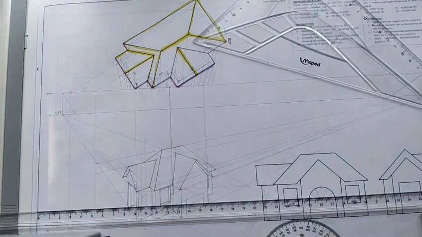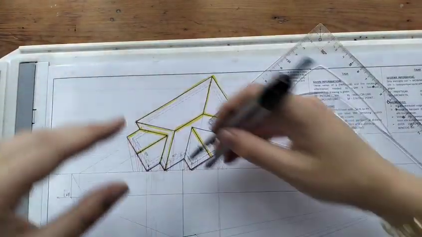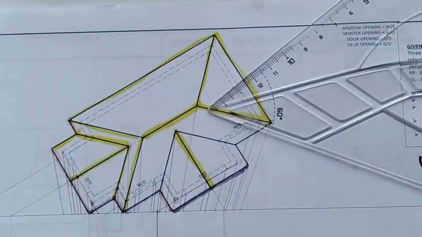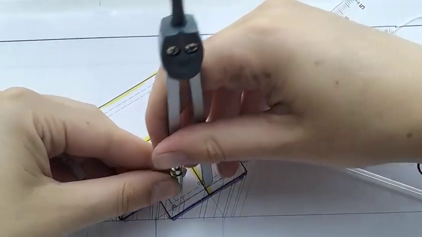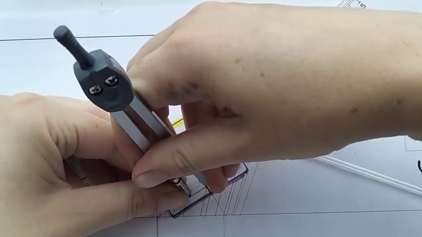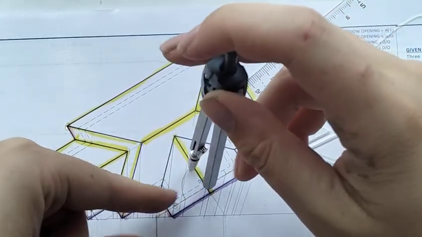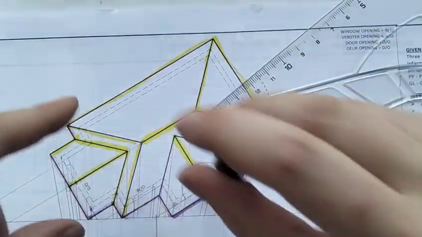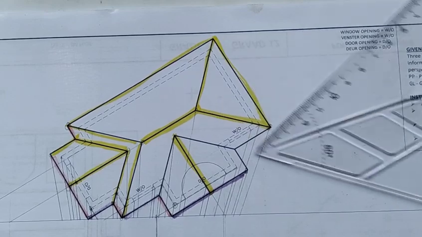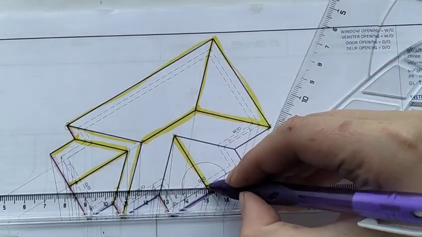So I'm first going to draw a construction circle, I'm just going to zoom in. And then also just divide it into 6 equal parts.